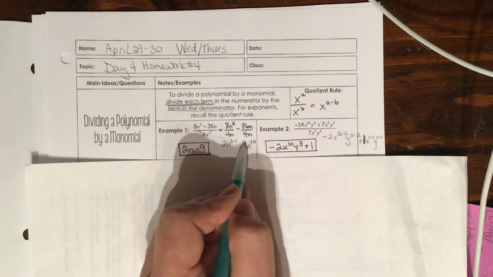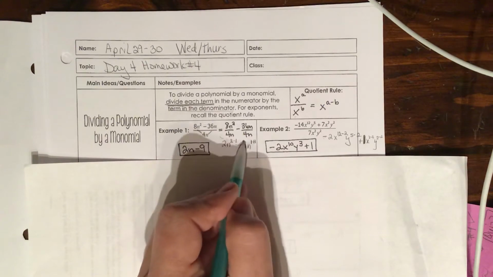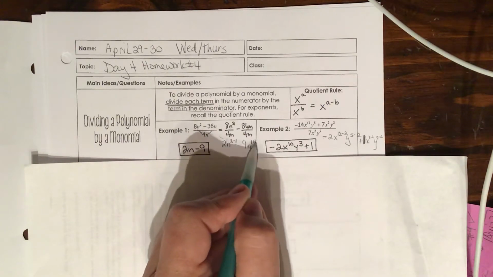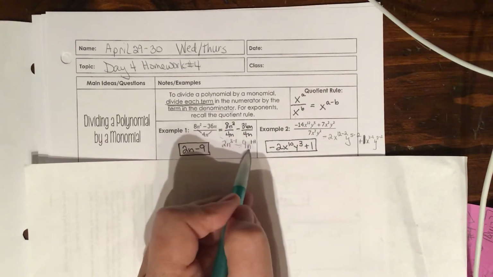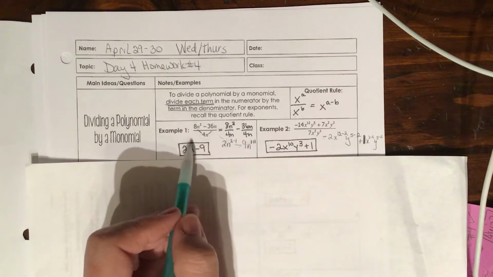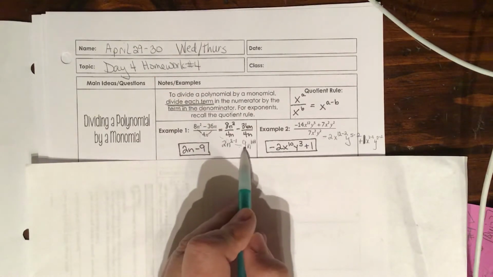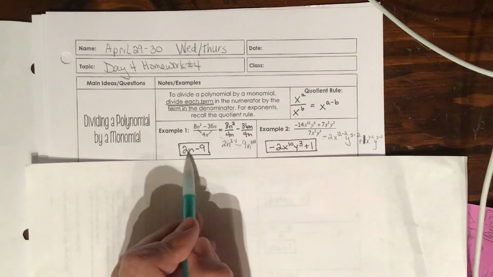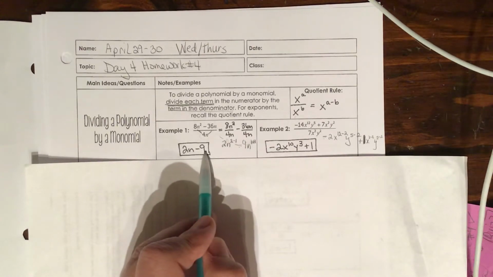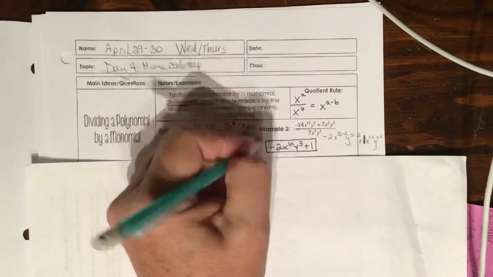And then subtract 36 divided by 4 is 9. n is 1 minus 1, which is n to the 0. So we see that it is 0. So n to the 0 just becomes a 1. So 9 times 1 is 9. So 2n minus 9 is your answer. That looks like a plus sign, and it's supposed to be a minus sign.